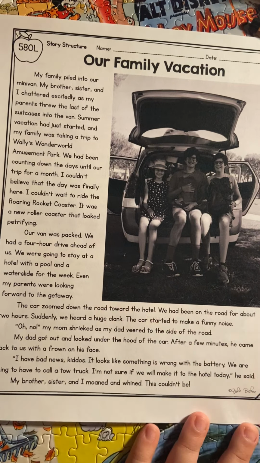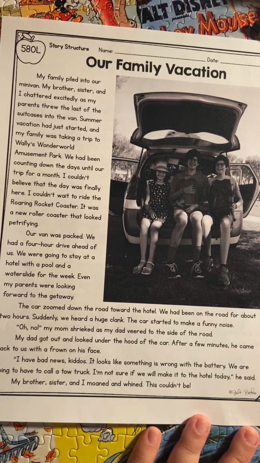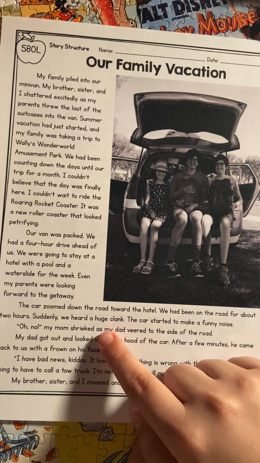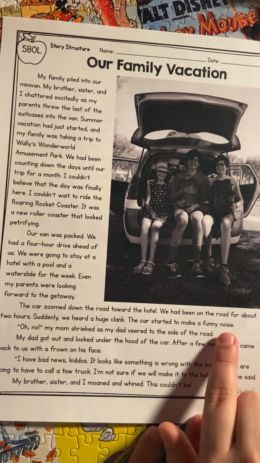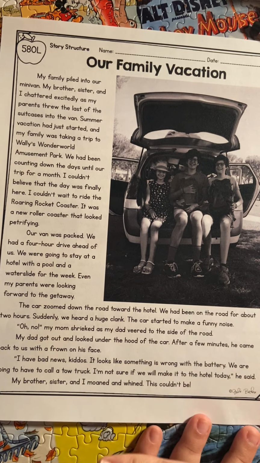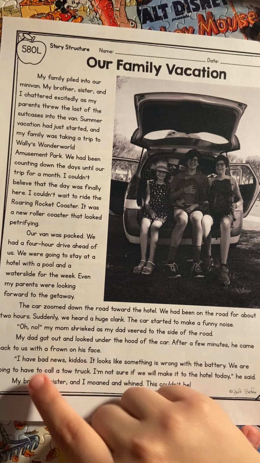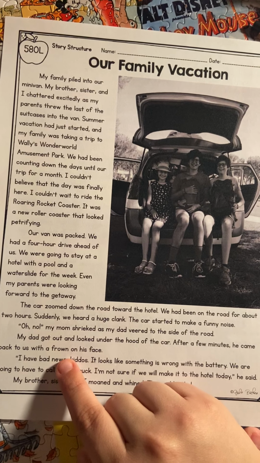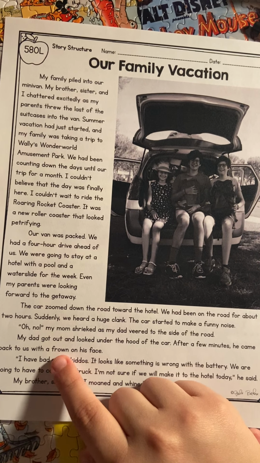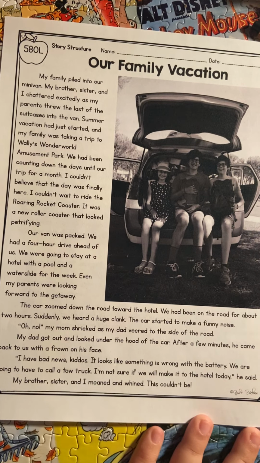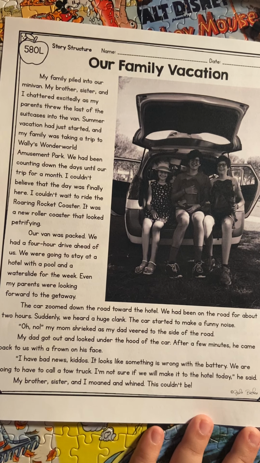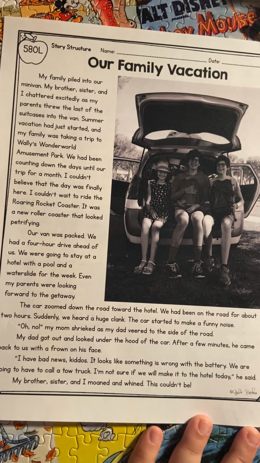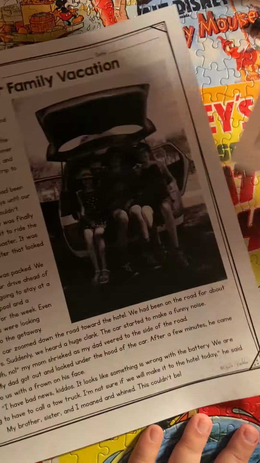Uh-oh. So this sounds like this is becoming the problem, right? Usually a car doesn't make a clink noise or a funny noise. It just sounds pretty normal. And mom is yelling, "Oh no." And usually when you yell, "Oh no," something wrong has happened, and there's a frown on their dad's face. So I think we're almost to the problem. So we're in the middle of our story, remember?